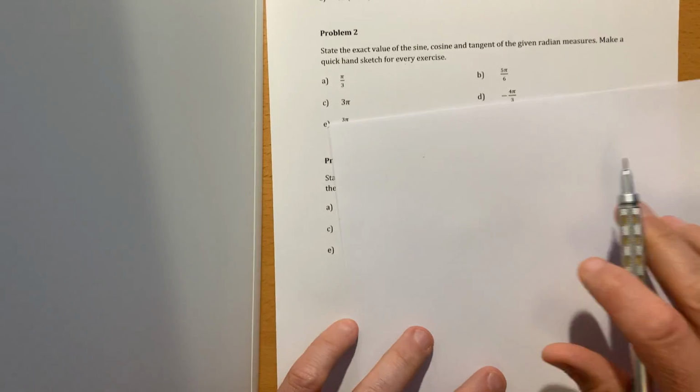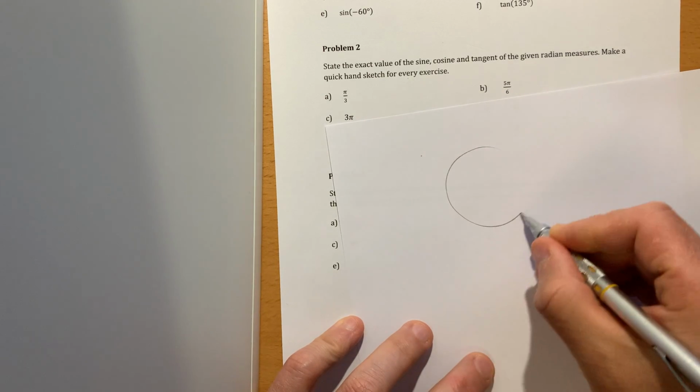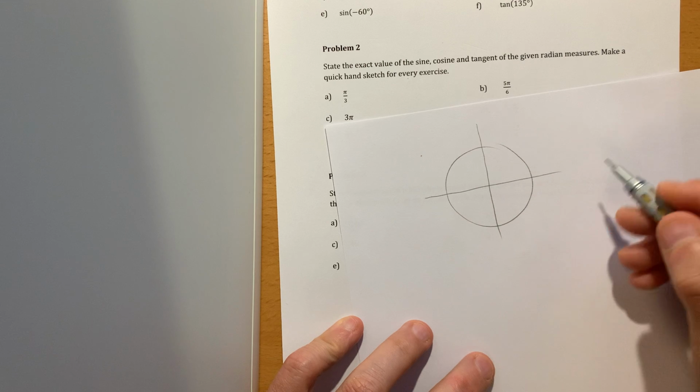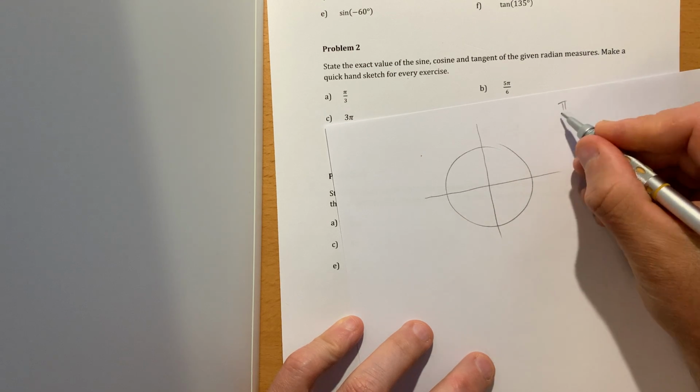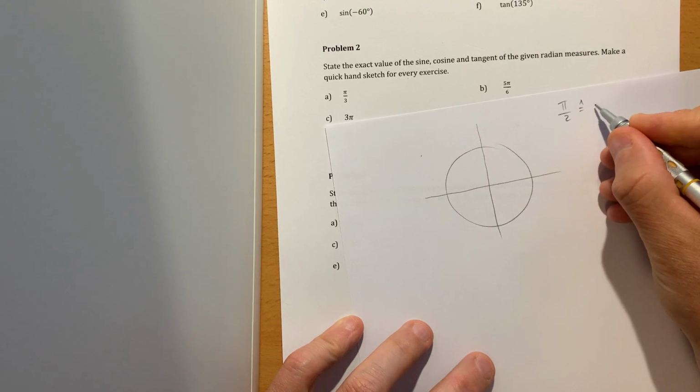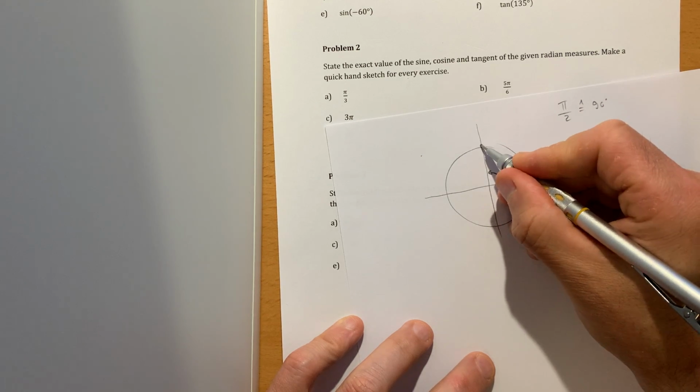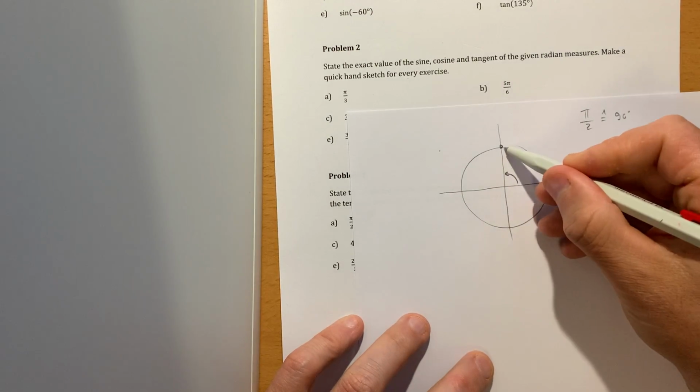Well, the first one is extremely simple. You have your unit circle. You have pi halves. That corresponds to 90 degrees. Pi halves, that's here.